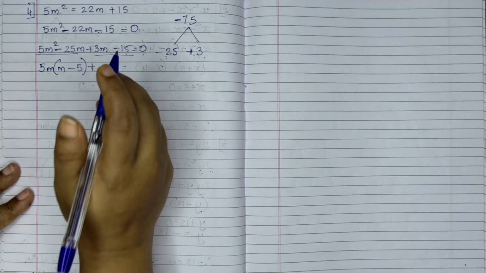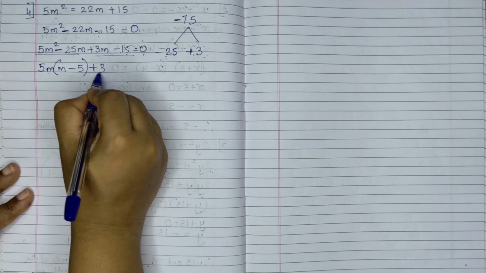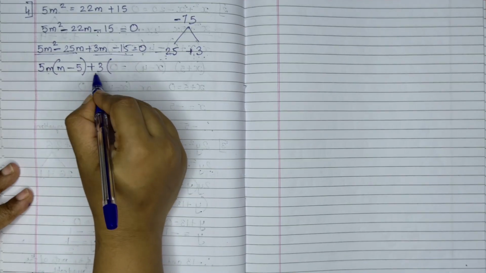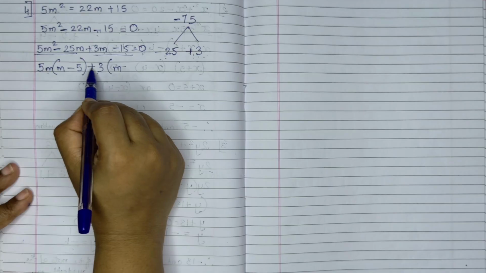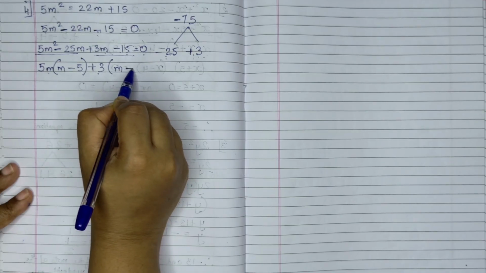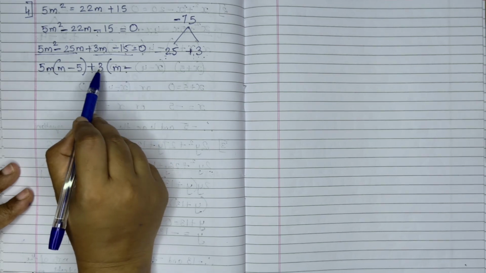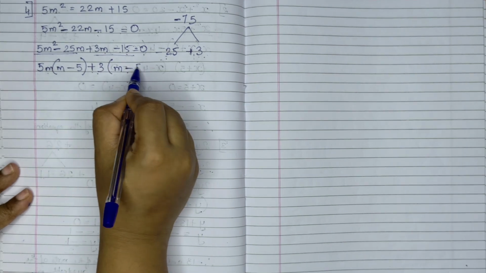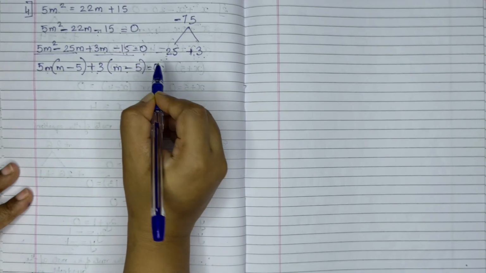What is common here? 3. 3 1s are 3. 3 5s are 15. That means 3 is common. In the bracket, 3 you removed out. So what is remaining here? M. There is a plus sign here. You don't have to change the sign. Minus sign will remain as it is, minus only. Only when there is a minus sign, then this sign will change. Now 3. 3 5s are 15. Okay. And then close the bracket is equal to 0.